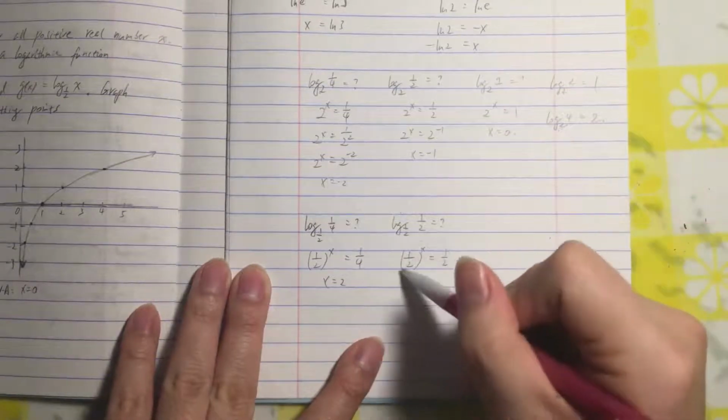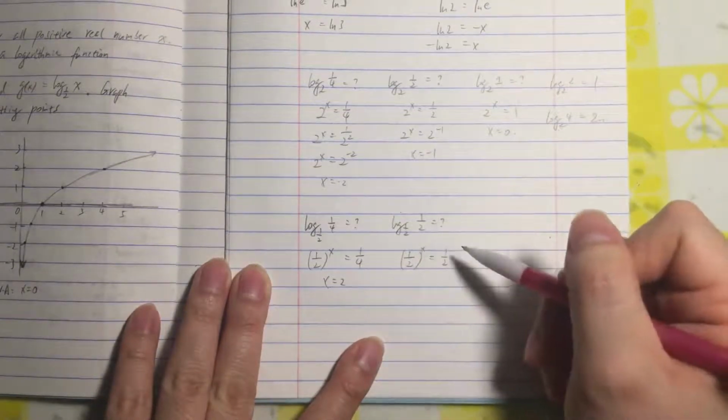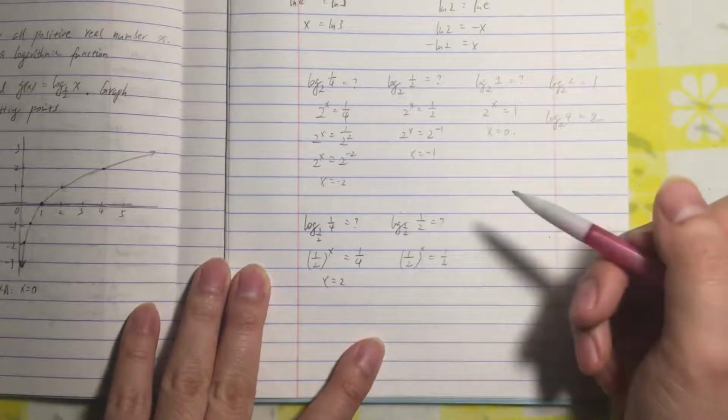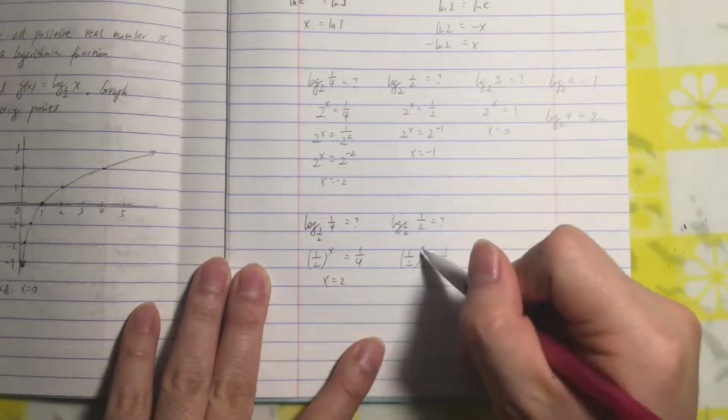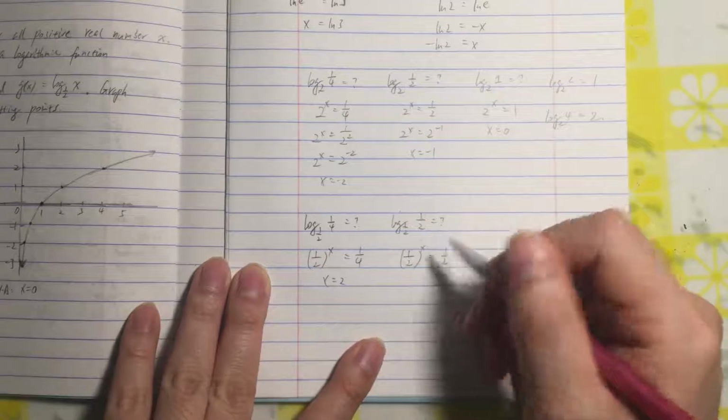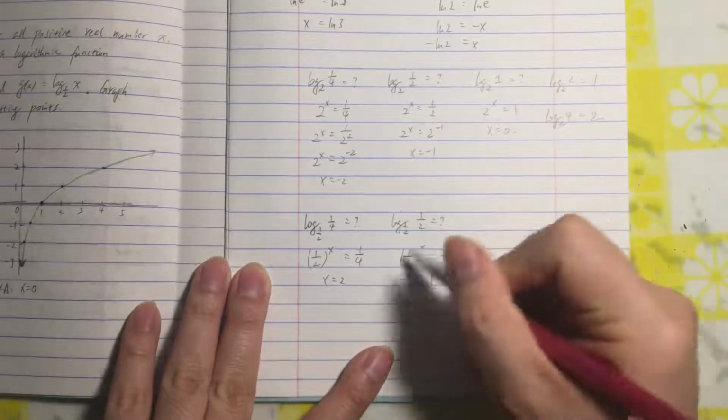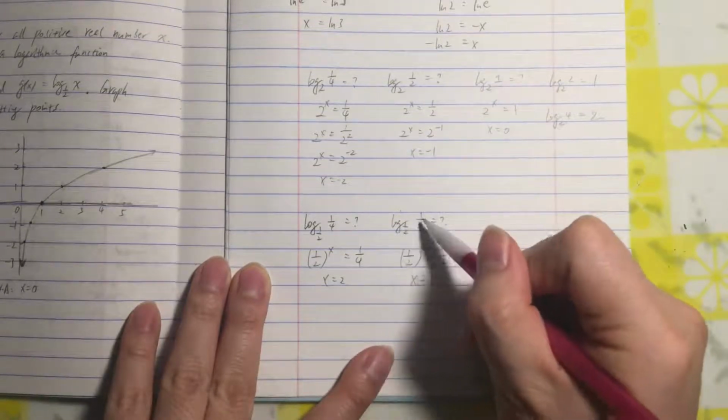We know that half raised to power 1 is half. So this logarithm is equal to 1. Half raised to power 1 is half. The power is 1. That means s is 1. Log base half of half is equal to 1.